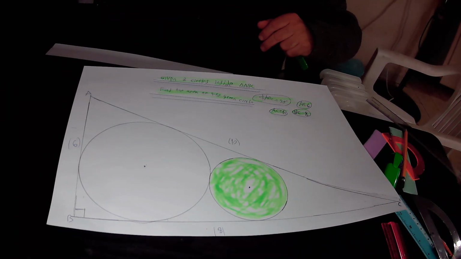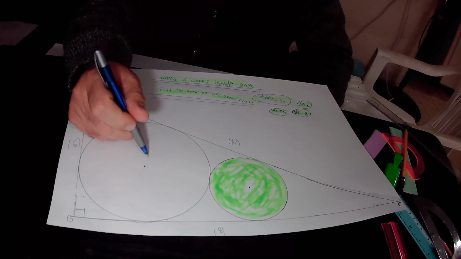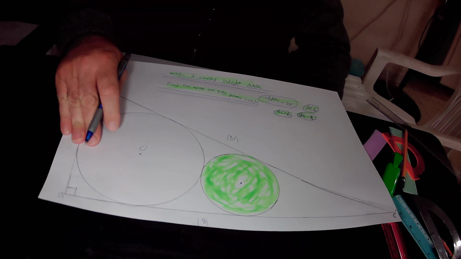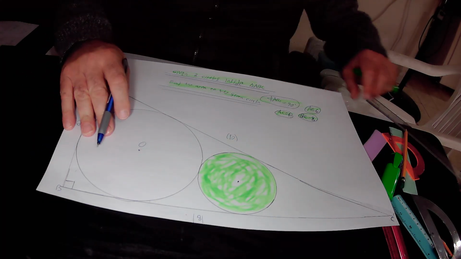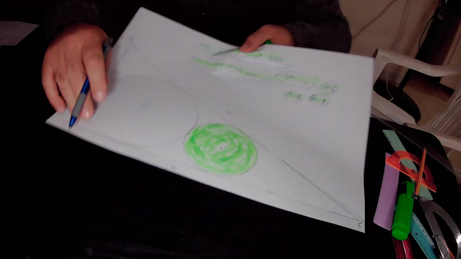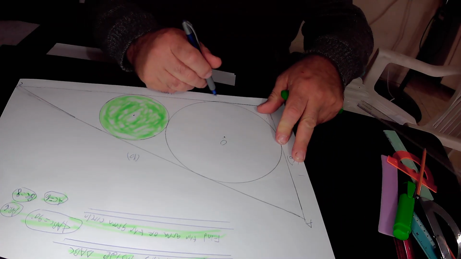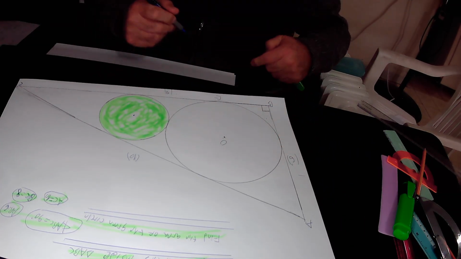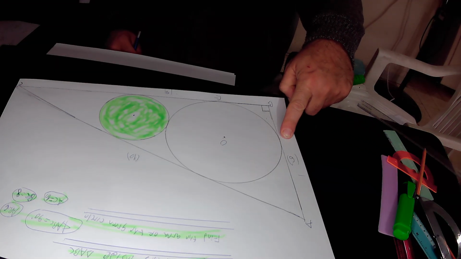So first of all, we define the center of this circle. This point is point O. We define the point of tangency of tangent BC with this circle. This point is point E. We define the point of tangency of tangent AB with this circle. This point is point F.